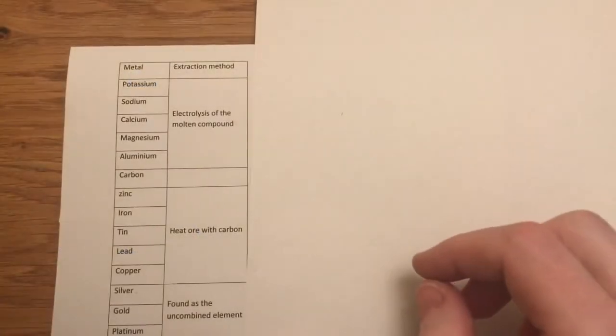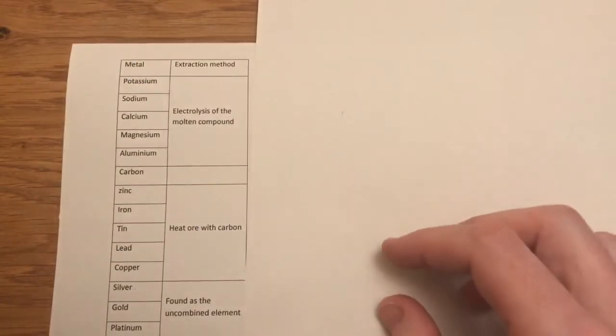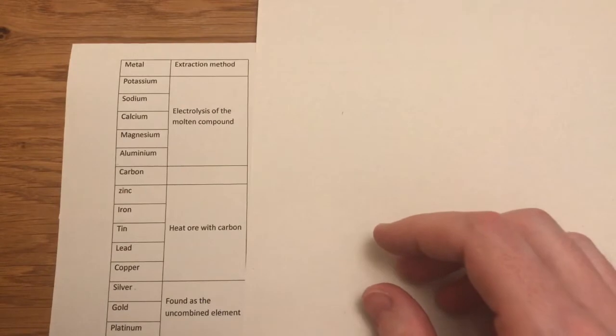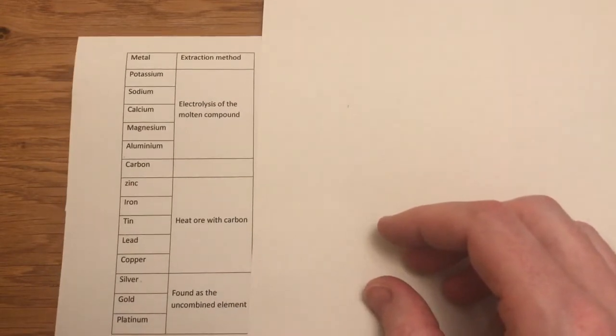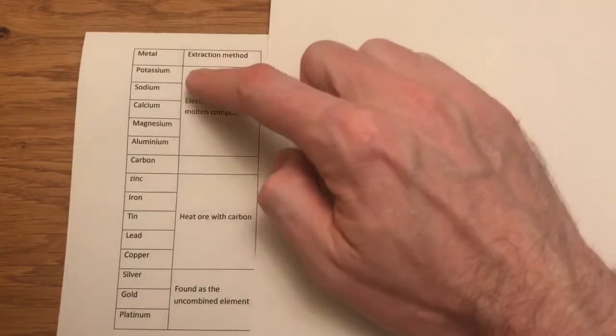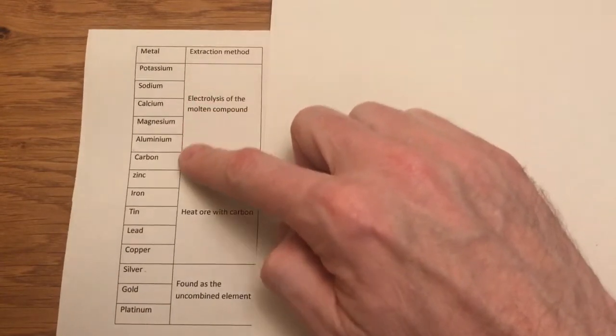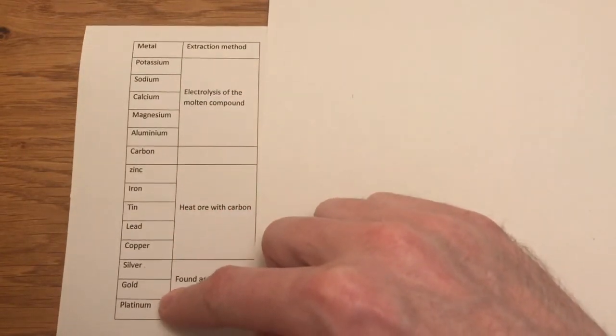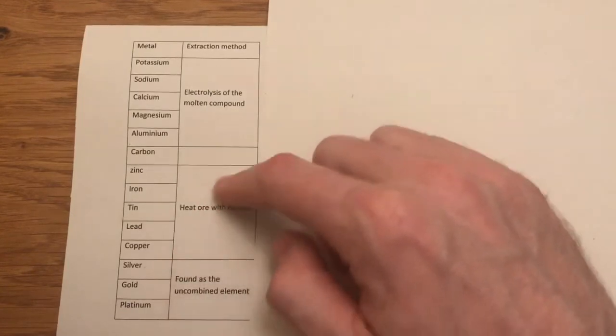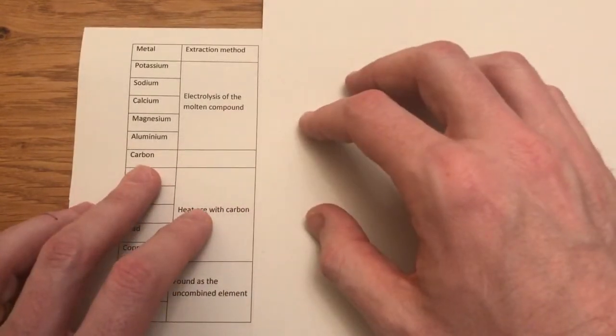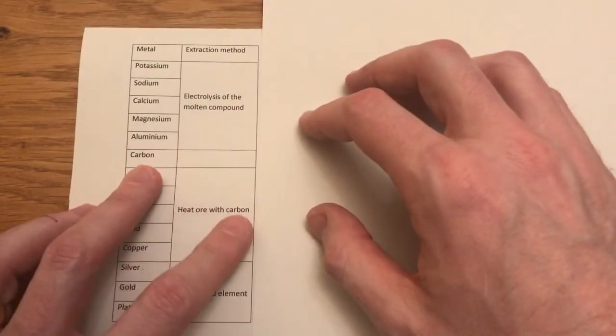Okay, in this video we're going to look at how to extract metals, and the extraction of metals depends on the reactivity series. So here is a reactivity series to help us understand this. At the top here we've got our most reactive metals, and they're working their way down to the least reactive metals at the bottom. So if we look in here, I've actually got carbon in here, which isn't a metal, and this is in here as a reference point.